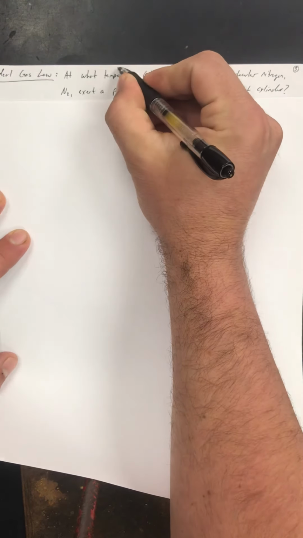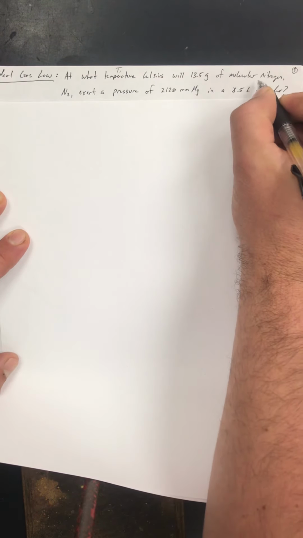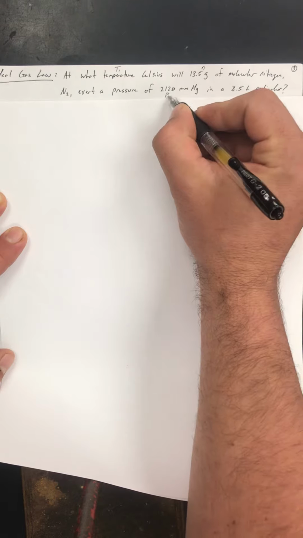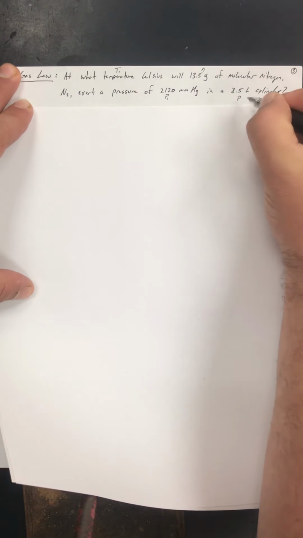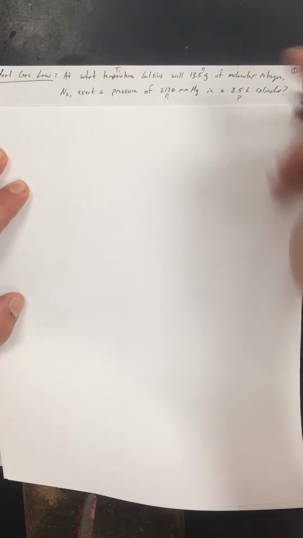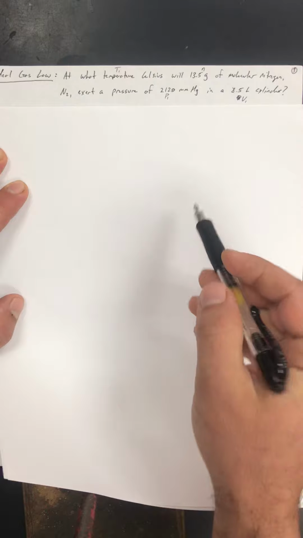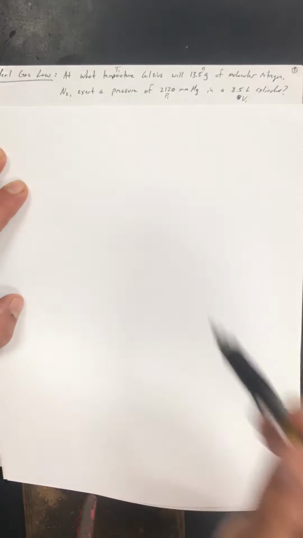So at what temperature? There's a temperature. Well, 13.5 grams of molecular nitrogen, you should be thinking moles, so you're going to have to convert that to moles, exerts a pressure of 2,120 millimeters of mercury in an 8.5 liter cylinder. So we have P, V, N, R is the constant, and T. So we will be using the ideal gas law.